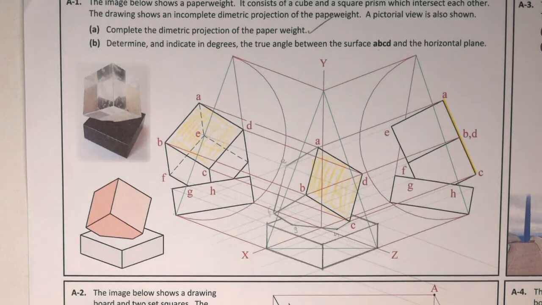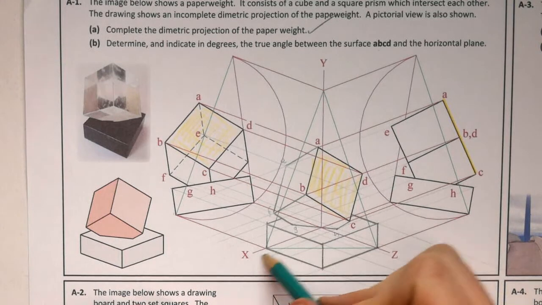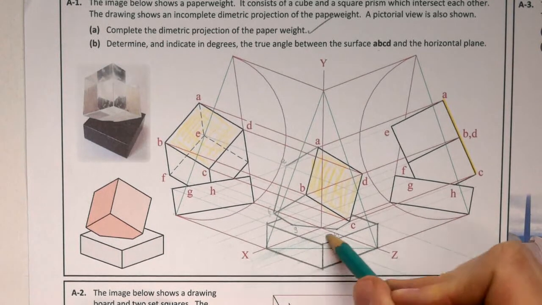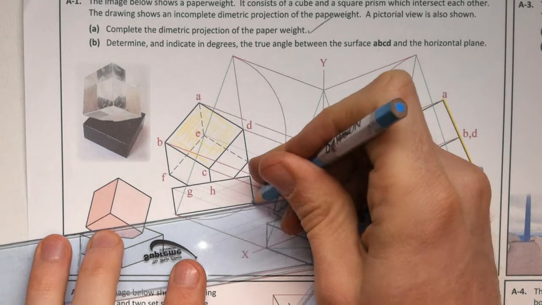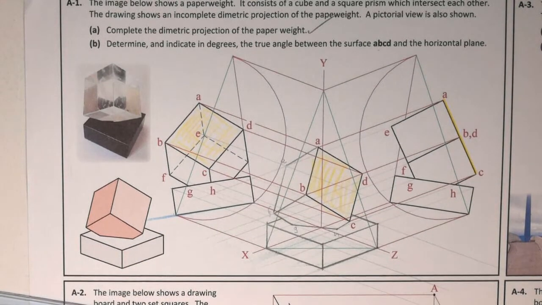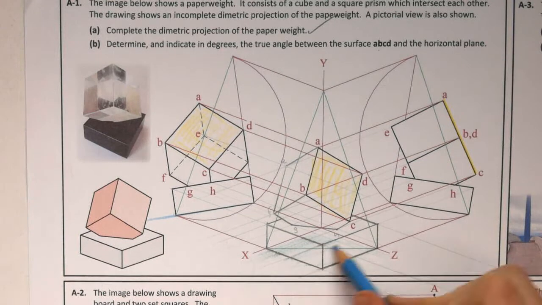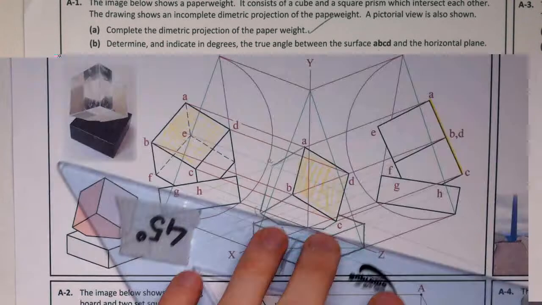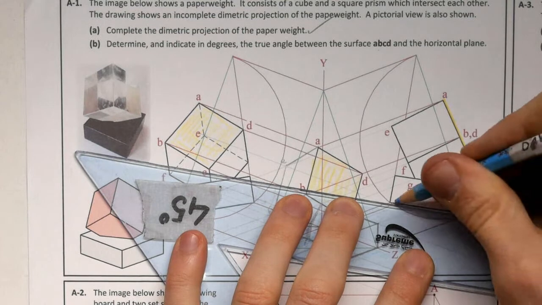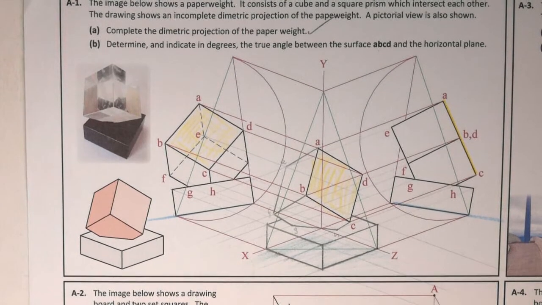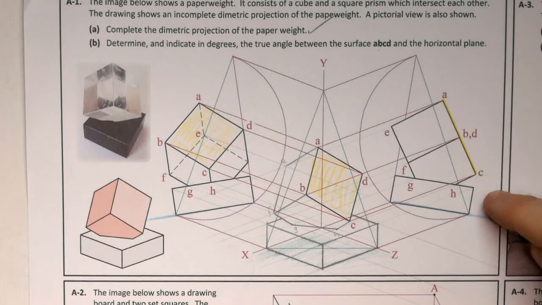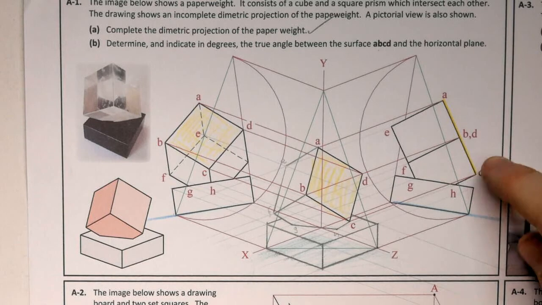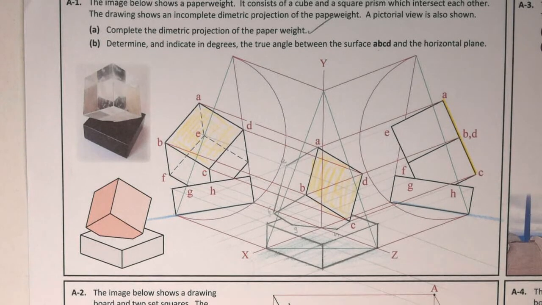This surface down here, the whole thing, all the way along the z-axis and x-axis, is actually the horizontal plane. I'll just use a colour to indicate all of this. So here's our edge view of our horizontal plane. Here is the horizontal plane down here. And we've got another edge view of my horizontal plane. As you can see over here in my end elevation, I've got an edge view of that plane ABCD and an edge view of my horizontal plane.